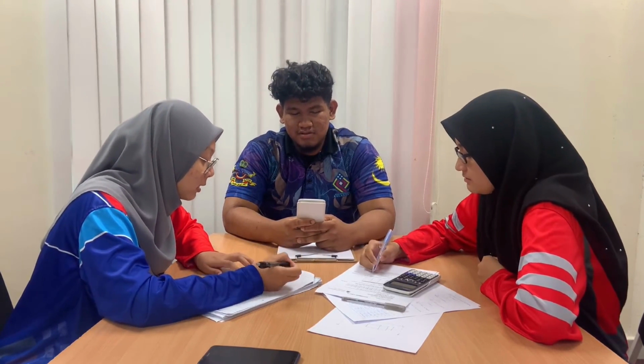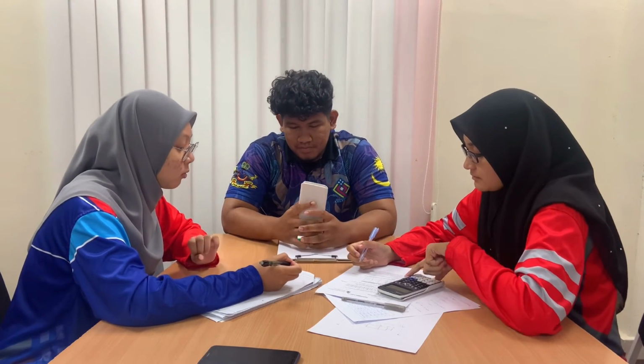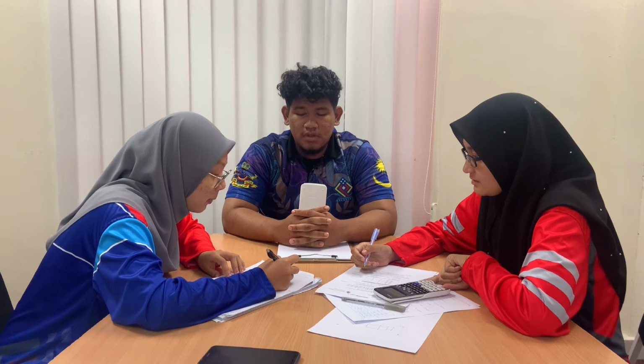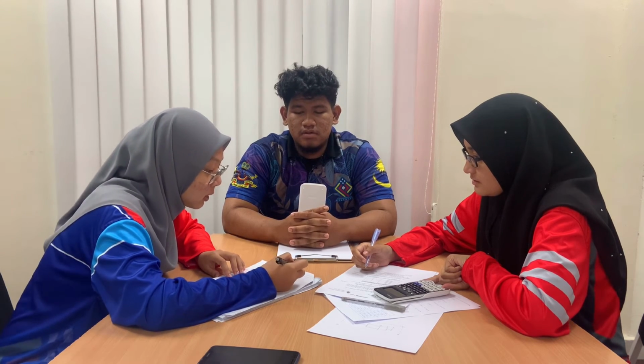To find the standard deviation, you have to use the formula S equals the square root of [summation fx square minus (summation fx) square over summation f] divided by (summation f minus 1).